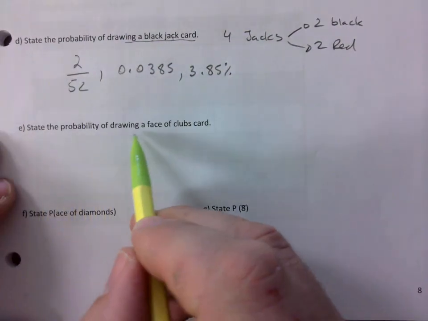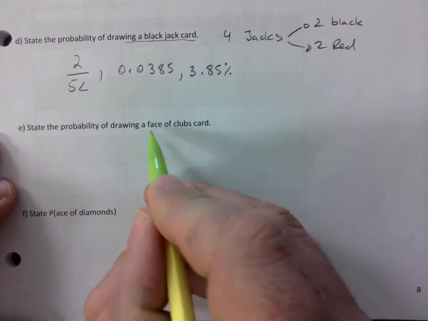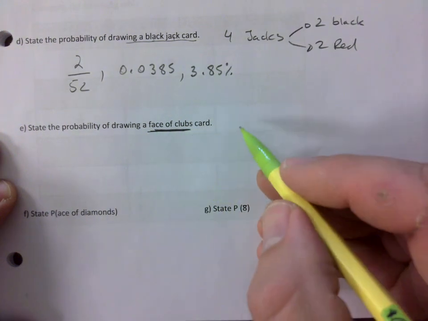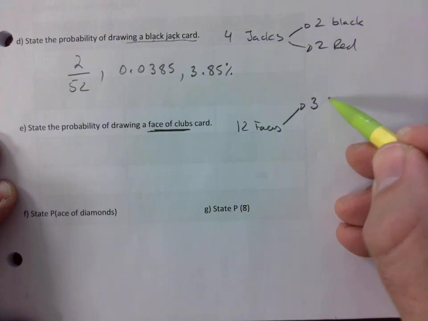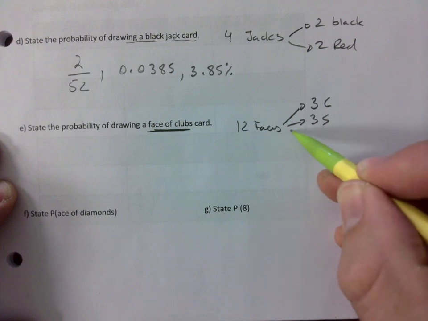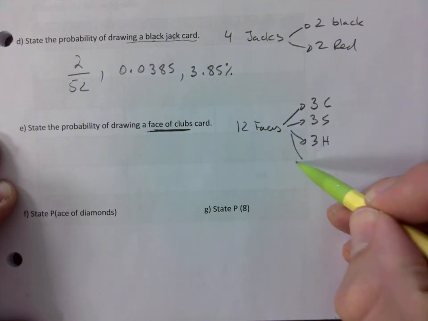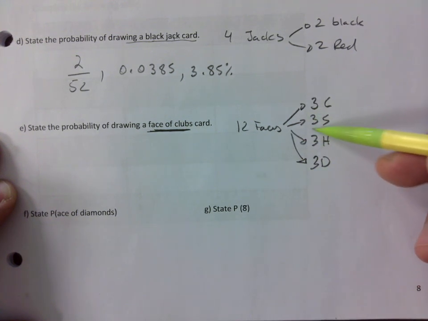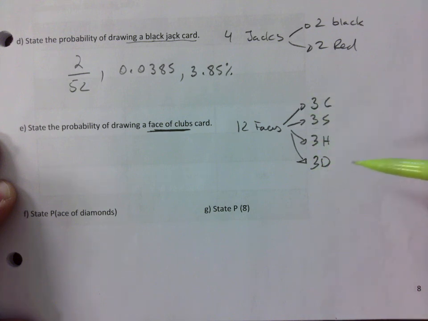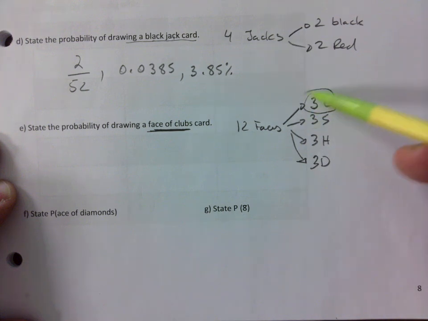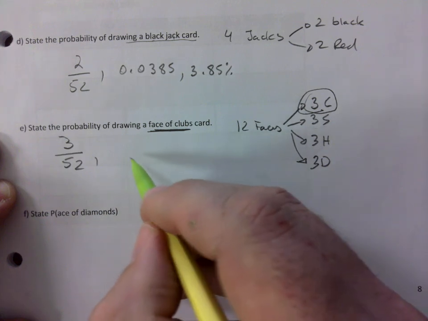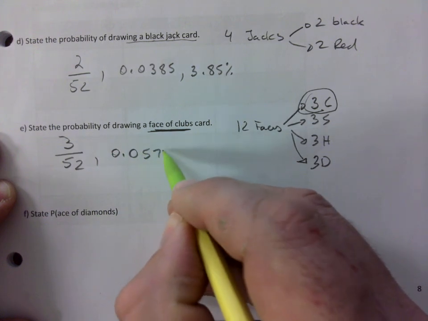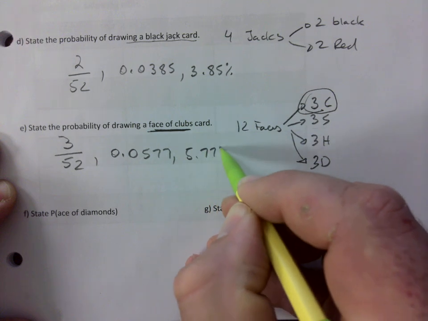Next, state the probability of drawing a face of clubs. Face of clubs. So what's that? So you've got 12 faces. You've got 3 clubs, 3 spades, 3 hearts, and 3 diamonds, right? 6 are black and 6 are red. So face of clubs, you're really just specific to this one up here. This is all you want, right? So we've got 3 out of 52. And that would be 0.0577. That's 5.77%.